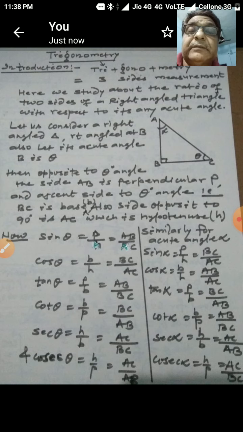Trigonometry. The literal meaning of this word, as it is made of three words: tri, gono, metri. Tri means three, gono means sides, metri means measurement. So this word has the meaning three sides measurement, and you know three sides means it is related to a triangle.